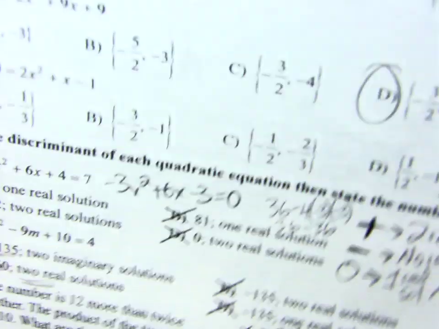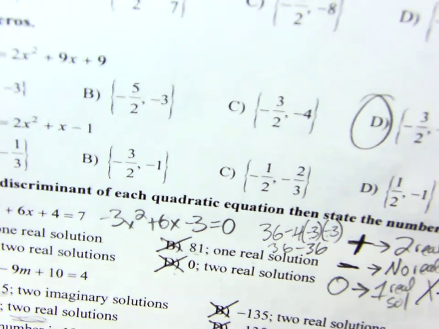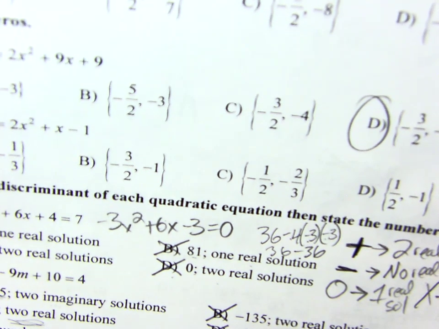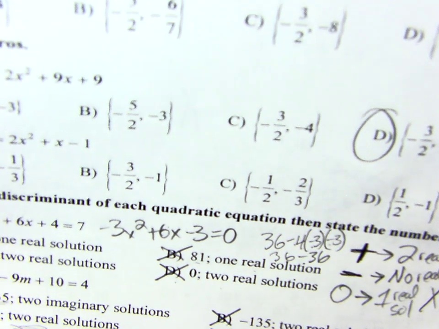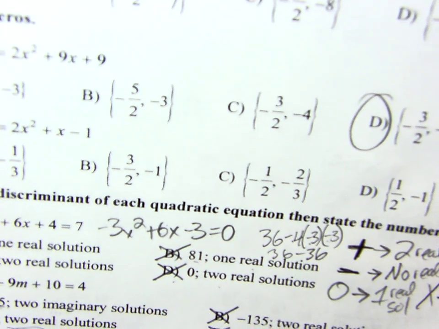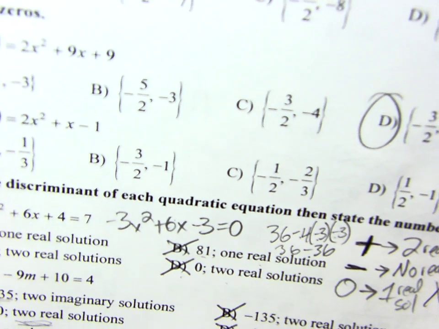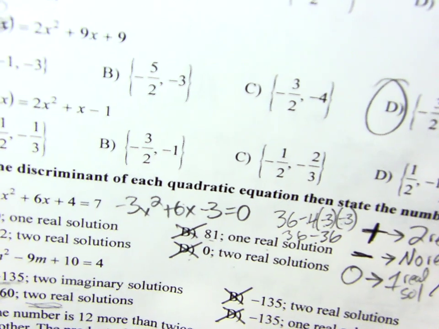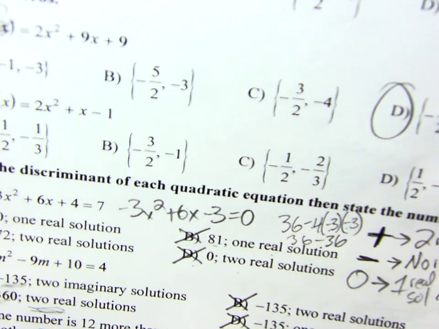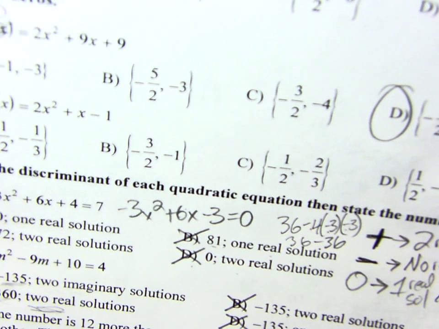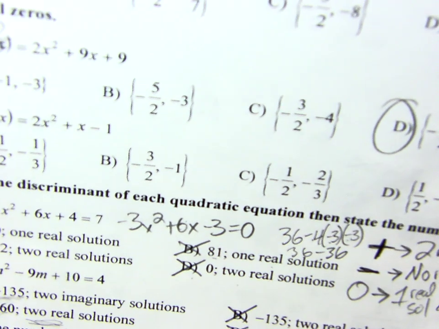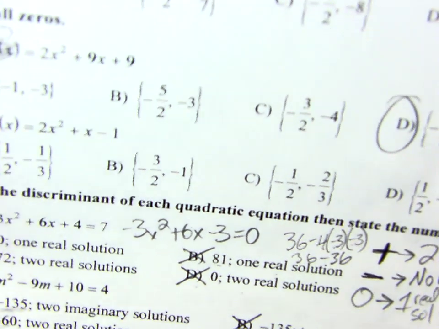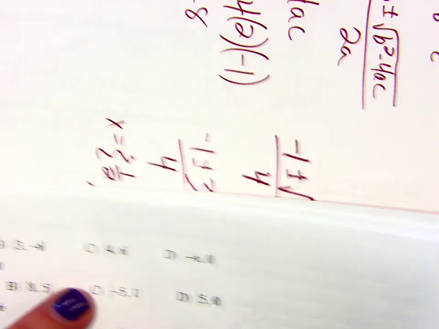So if you go back to something like number... what is it you want to practice? Quadratic or completing the square, or both? Well, let's go back to number 20.